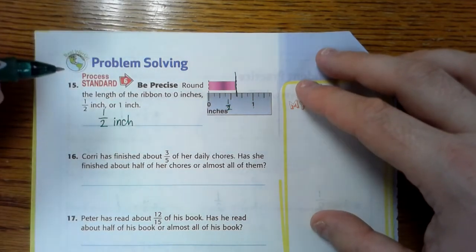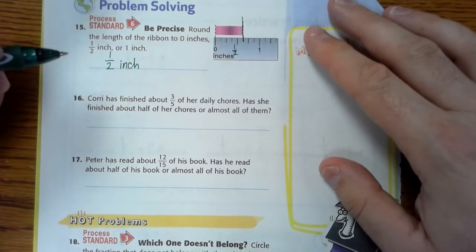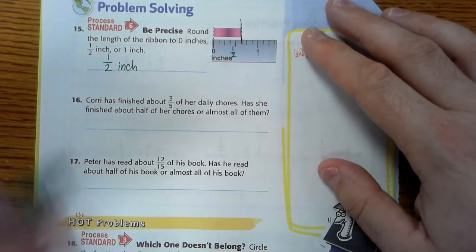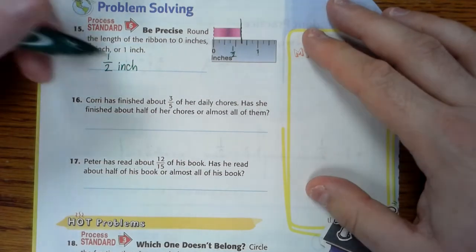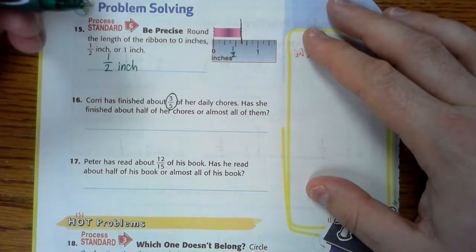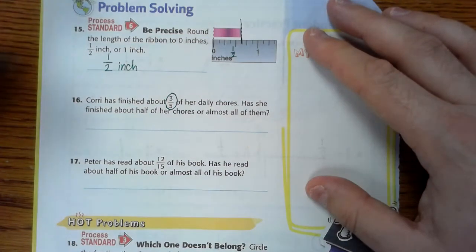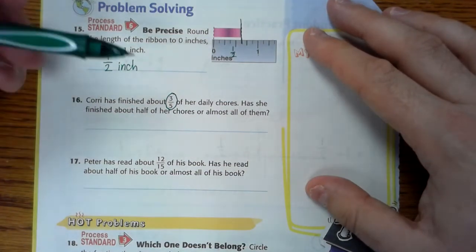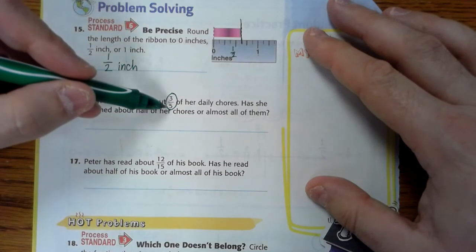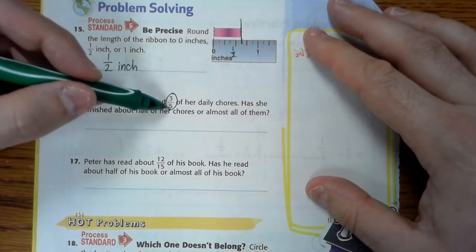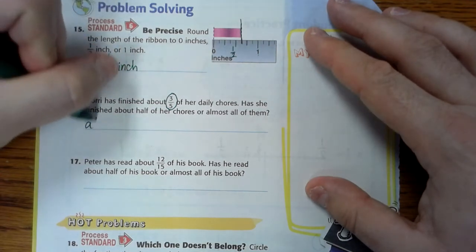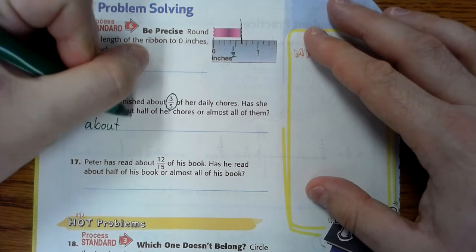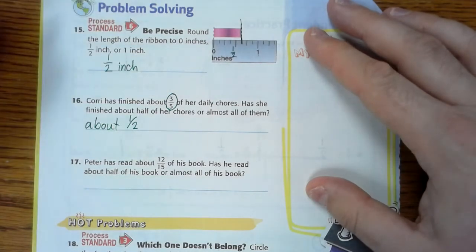Corey has finished about 3/5 of her daily chores. Has she finished about a half of her chores or almost all of her chores? So again, we look at 3/5 right here and we say, well, 3 is pretty close to 5, but 4 would actually be closest. It's not way smaller than the 5, so we have to look at it and say, well, I know that half of 5 is 2.5, and that's pretty close to 3. So it looks to me like she has finished about half of her chores.